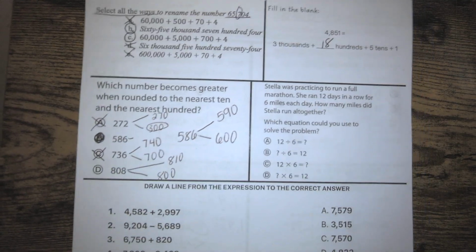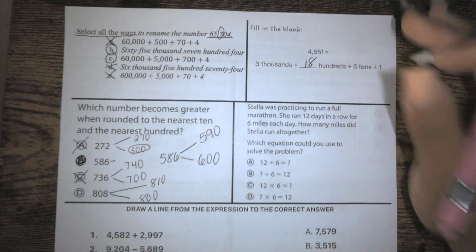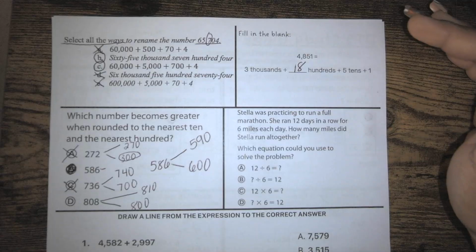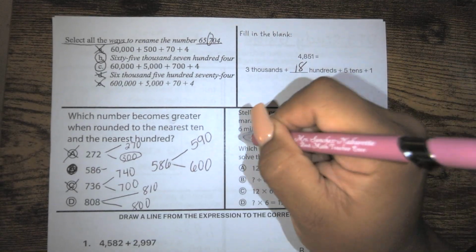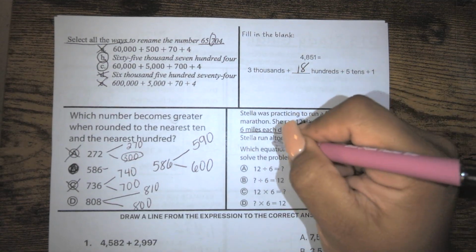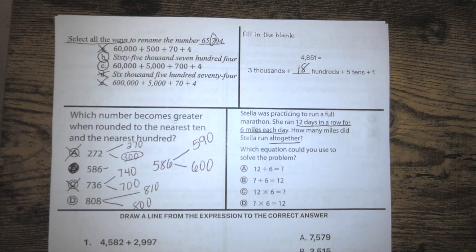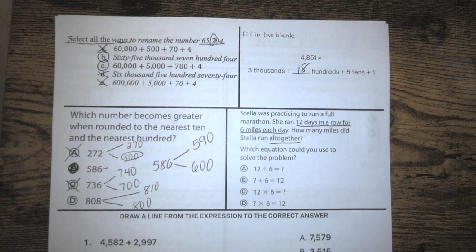Okay? Next one. This is the one-step problem. It says, Stella was practicing to run a full marathon. She ran 12 days in a row for 6 miles each day. How many miles does she run altogether? Altogether is a word that I can use for 2 operations. I'm trying to figure out how much she ran in total. So I need to know which operation is going to give me a total.